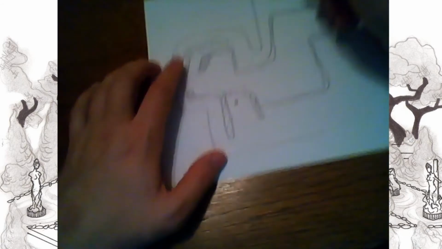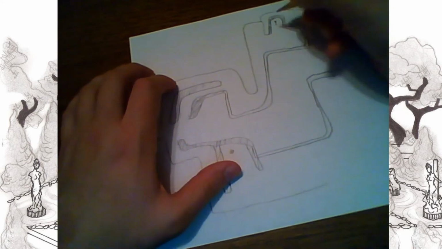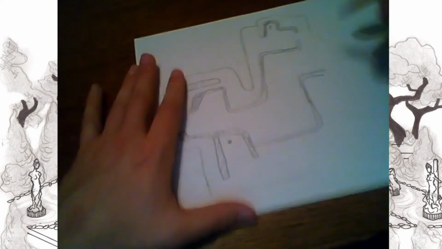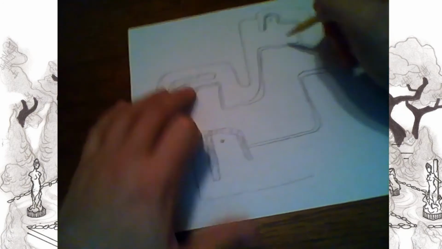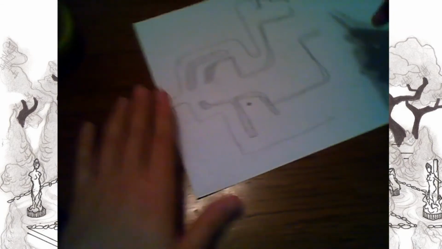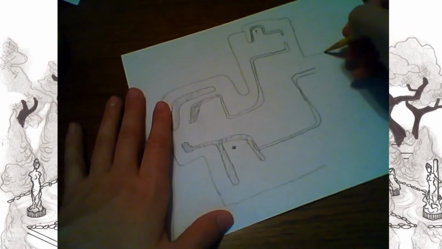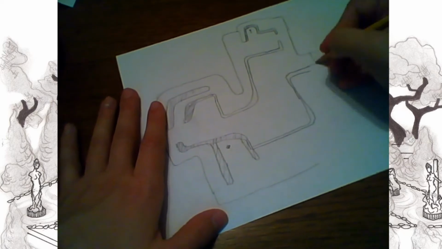Maybe you can put a switch or a lever in one part of the maze that does something in another part. Like, for example, I just put a lever over here, and then over here I can say that it opens this gate.